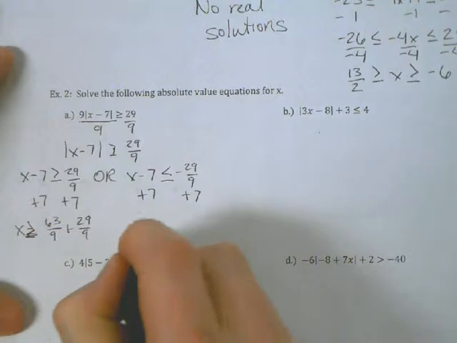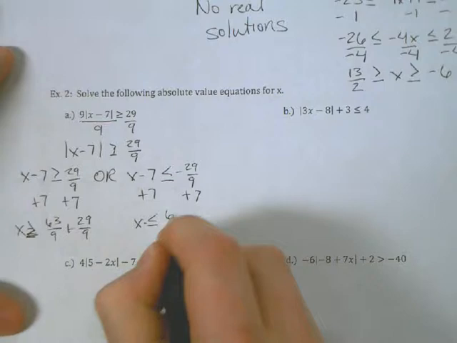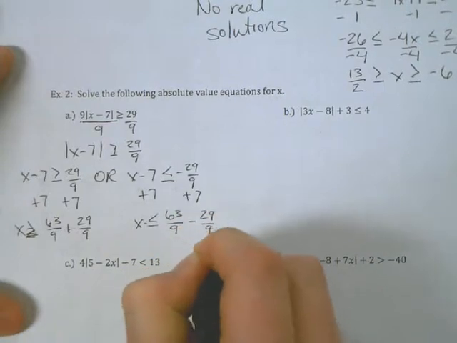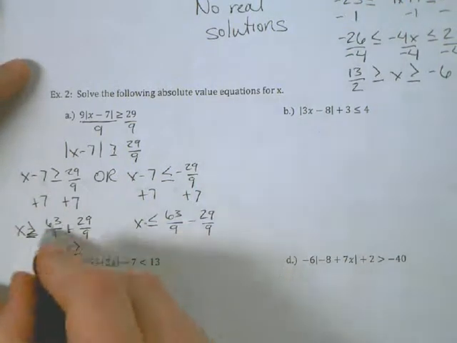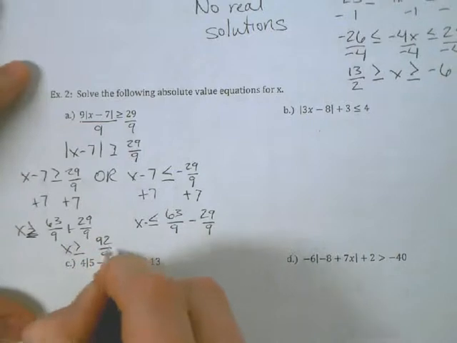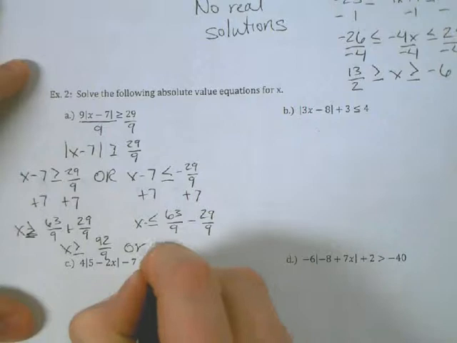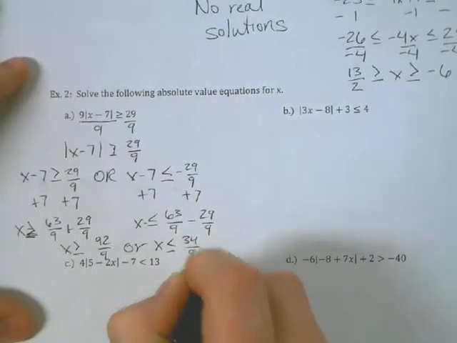Or x is less than or equal to 63 over 9 minus 29 over 9. So I get x is greater than or equal to 63 plus 29 is 92 over 9, or x is less than or equal to 34 over 9.